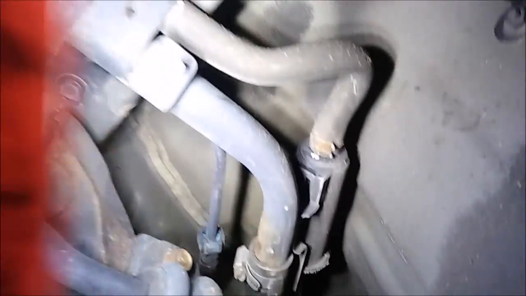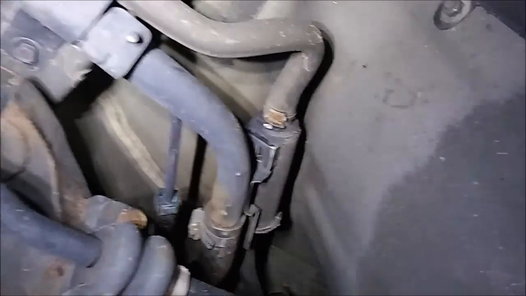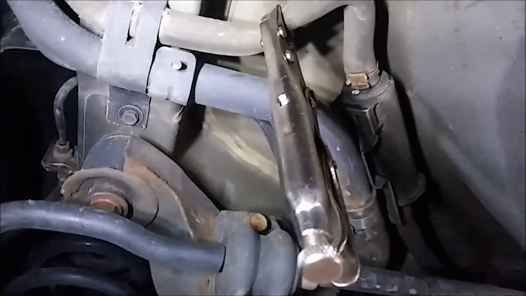So like I said, all I'm going to do is put a pair of vice grips on this hose right here to isolate the vent valve and seal the system, and then we're going to energize the purge solenoid manually up front and see what our fuel tank pressure readings do. So yep, that's what we're going to do.